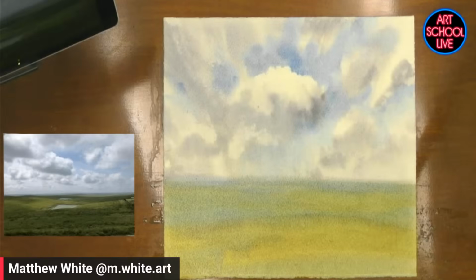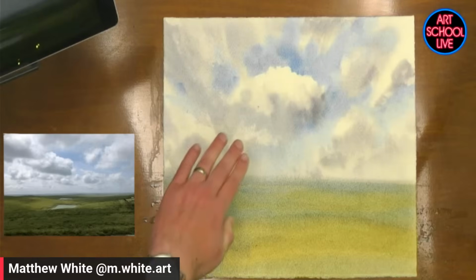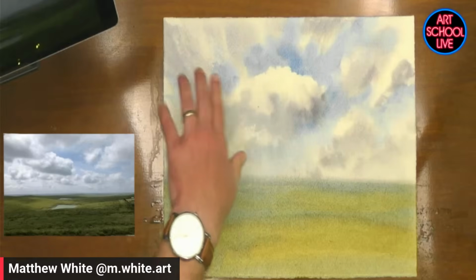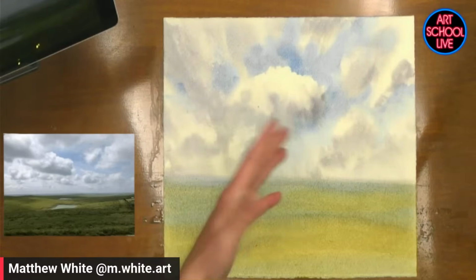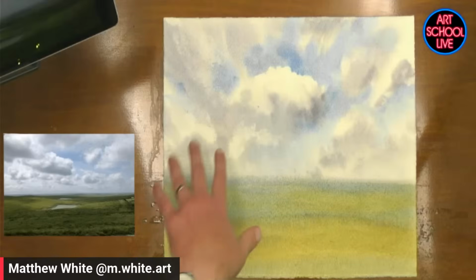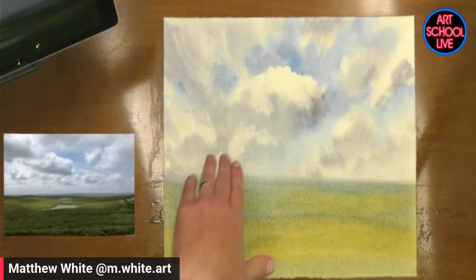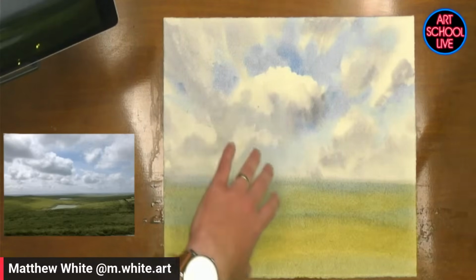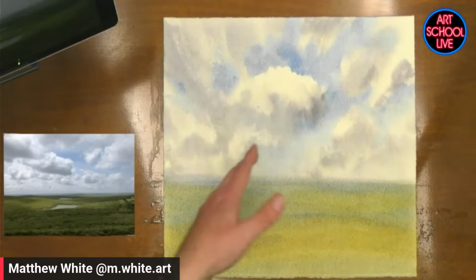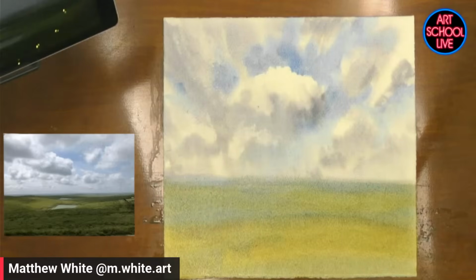Okay, so there's a question about making cloud bottoms flat. In the reference, it is kind of flattened out. That's just a matter of preference. Sometimes I'll flatten it out, sometimes I'll curve it around. It just depends on how things turn out most of the time. But yes, observe, see what the clouds are doing, and go from there.